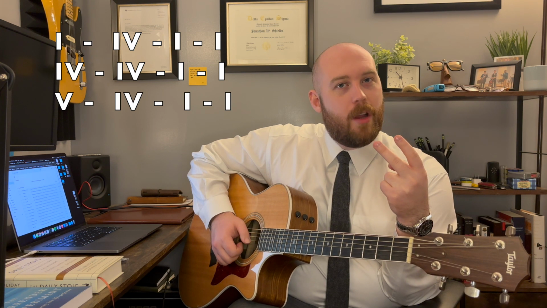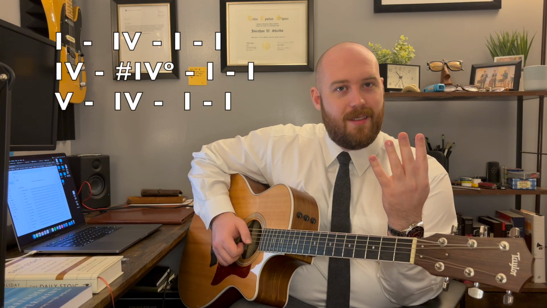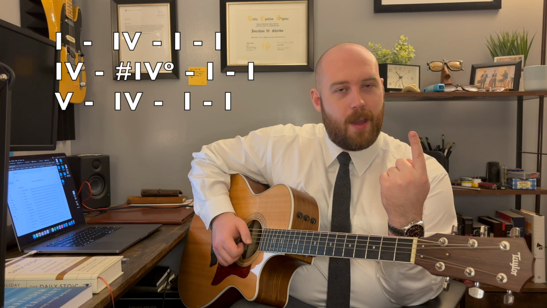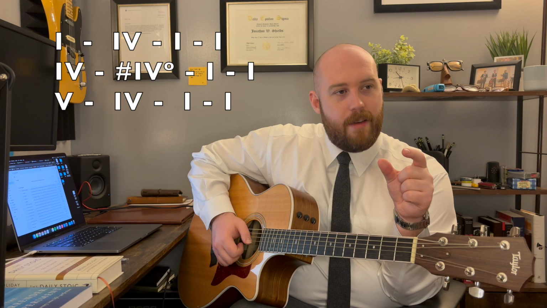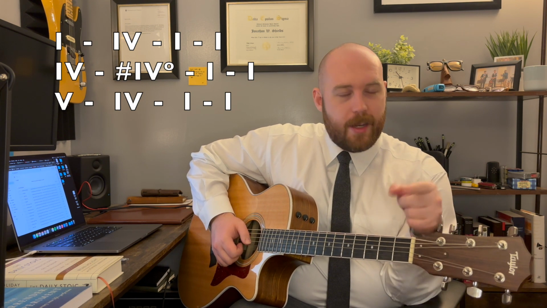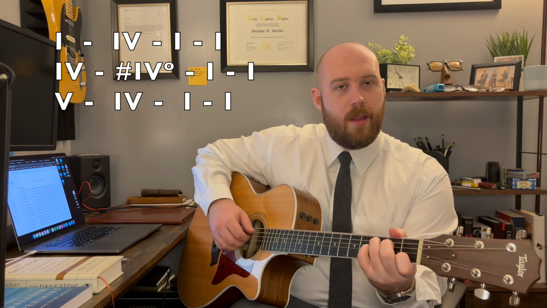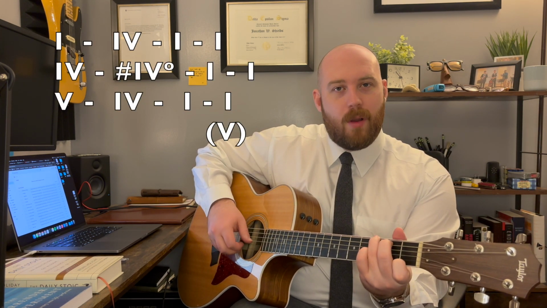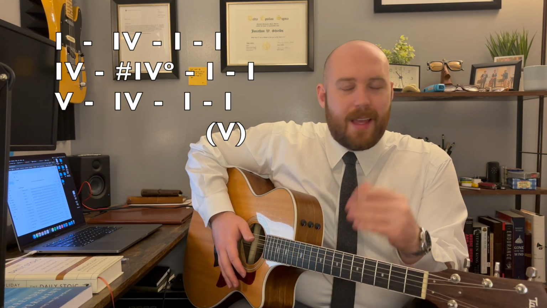Okay. Last change, the bebop blues in the second line, where usually it's 4, 4, 1, 1. We're going to go 4, sharp 4 diminished, 1, 1. Okay. Also another, this doesn't have a name to it, but at the end of the form, if you're going to just keep repeating it like blues songs usually do, you can replace that last one chord with a 5 chord. So I'll do that this time as well. But that doesn't have any special name to it.